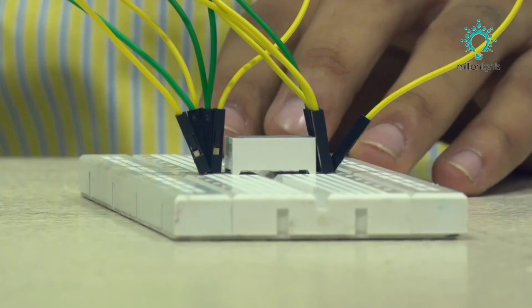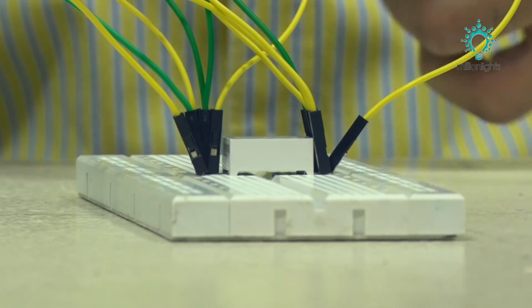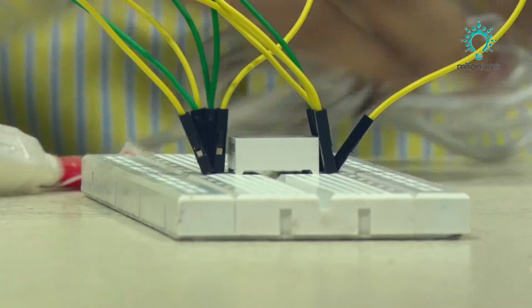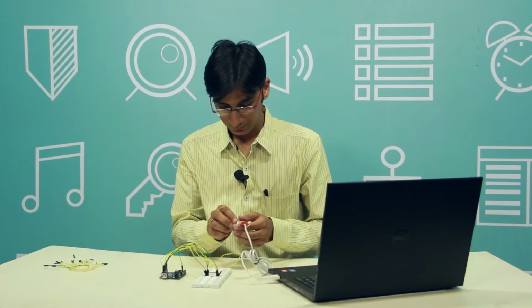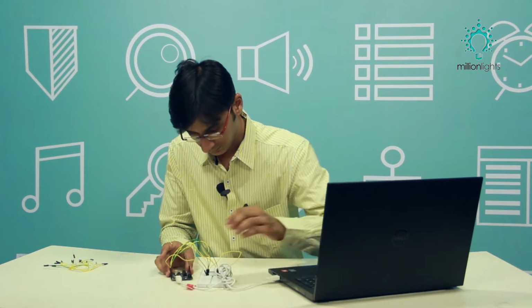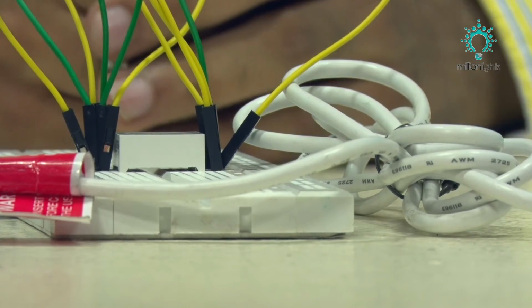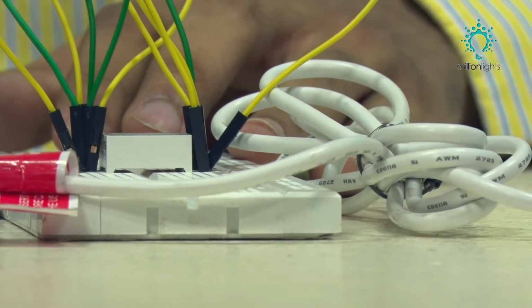Now we will connect it to PC with the help of USB cable. Okay, so with this we complete the connections. Now we'll see the programming, we'll see the expected output, and according to that we'll see what the program should be.